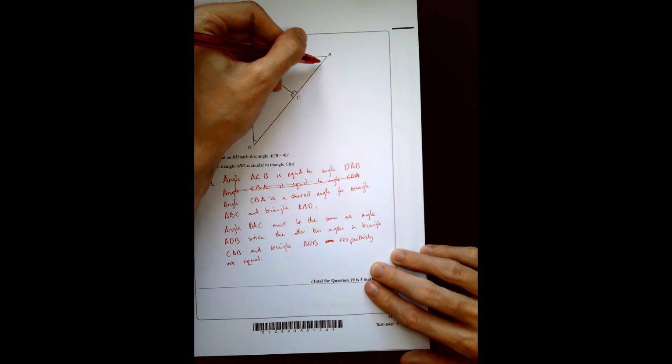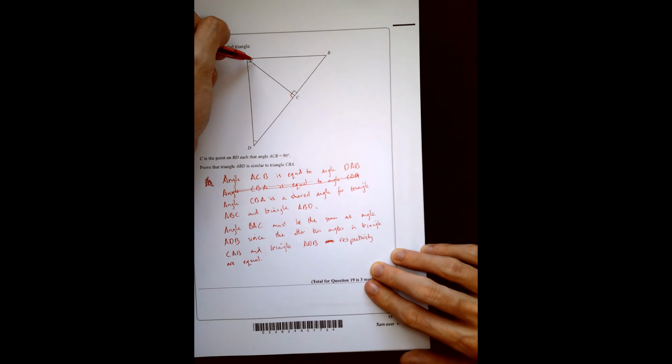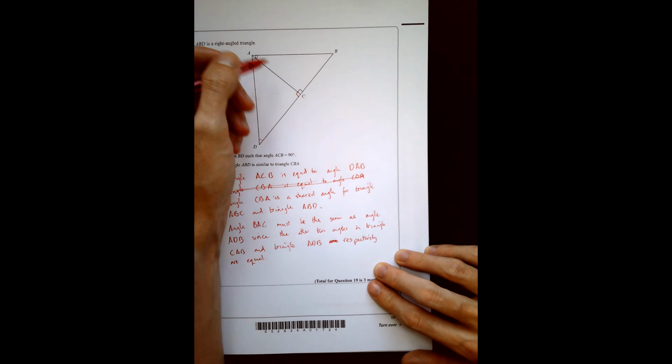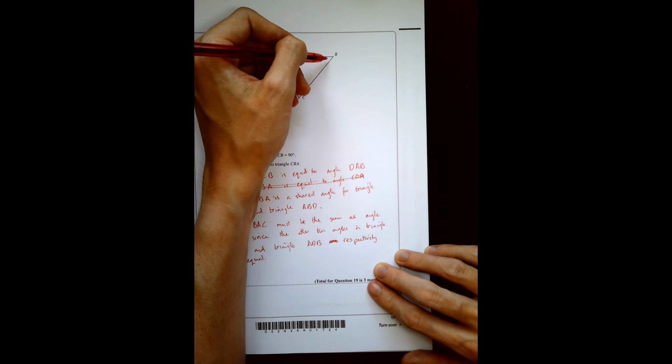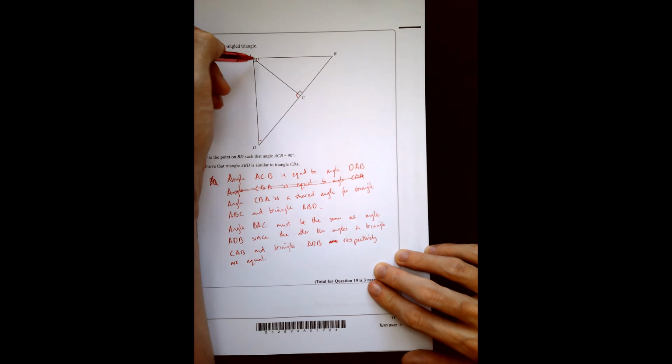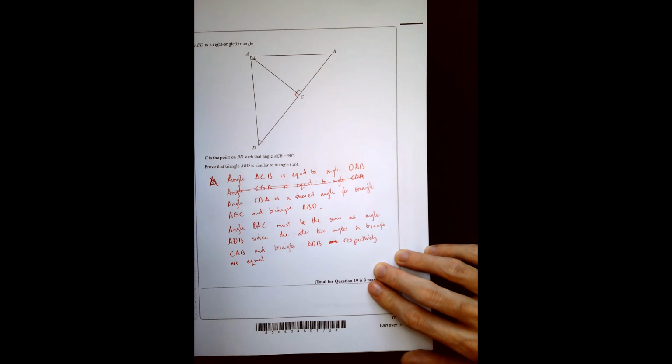Okay, so there's a shared angle there and they both got a right angle, which means the other angle in each of the triangles must be the same. Because you've got 180 in that triangle, take away 90, take away this one, and in this big triangle you've got 180 take away 90, take away this angle, so that other angle in each of the triangles must be the same.